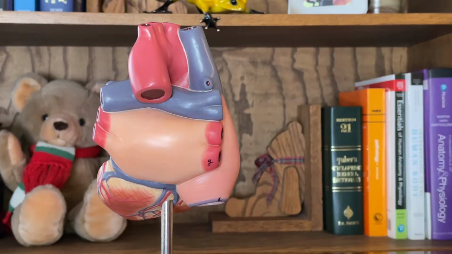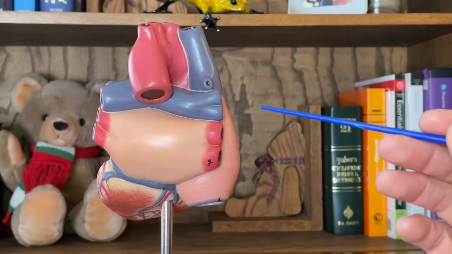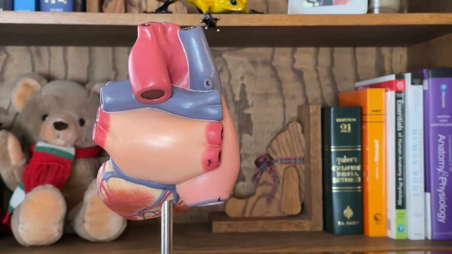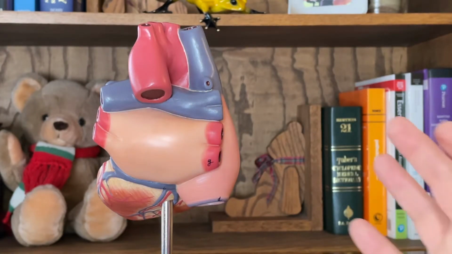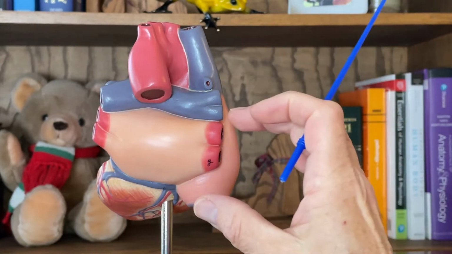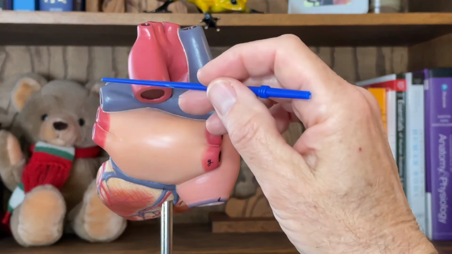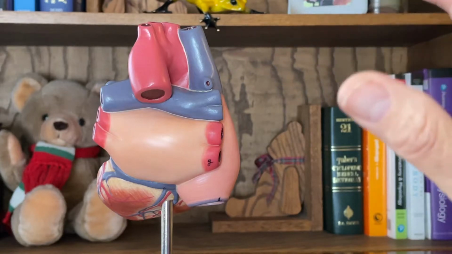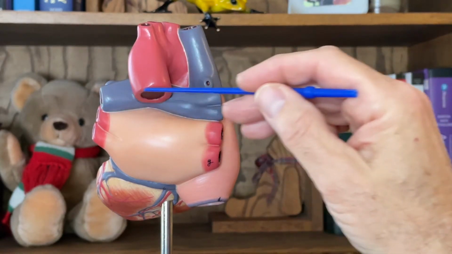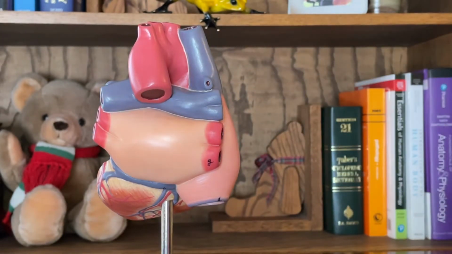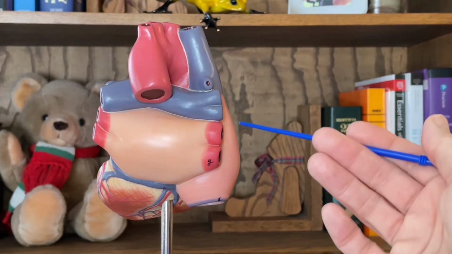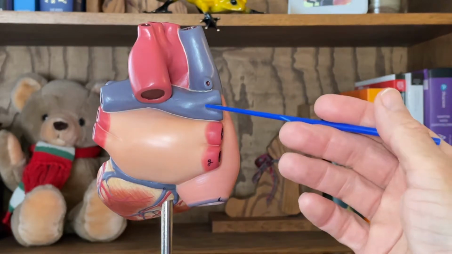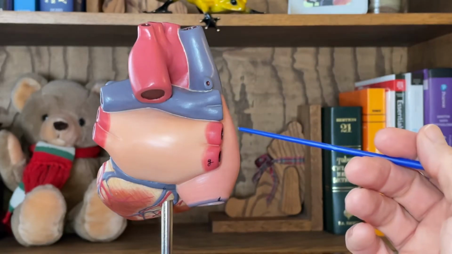Now notice the color. Veins are usually oxygen poor. But the pulmonary veins are the only veins in your body that are oxygen rich because they're returning from the lungs having just picked up oxygen. All the arteries of your body are red, denoting that they're oxygen rich. But the pulmonary arteries are blue because they're oxygen poor. They're bringing that venous blood back from the body to go to the lungs and get oxygen.